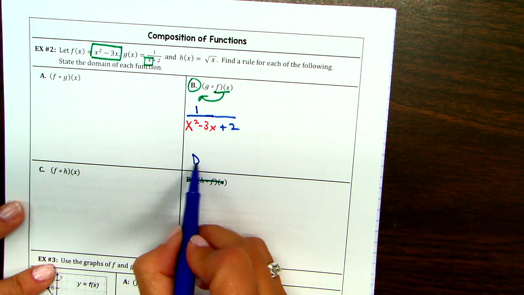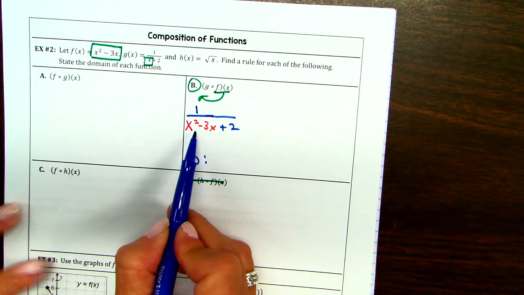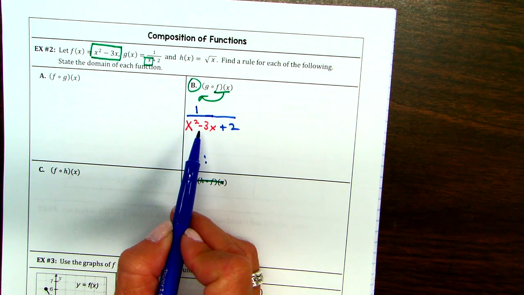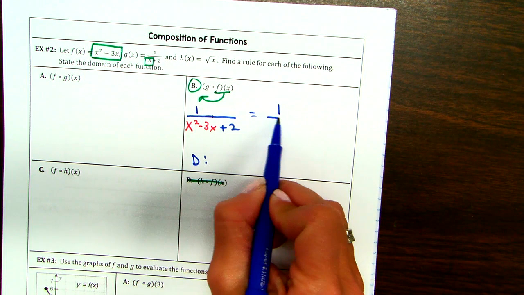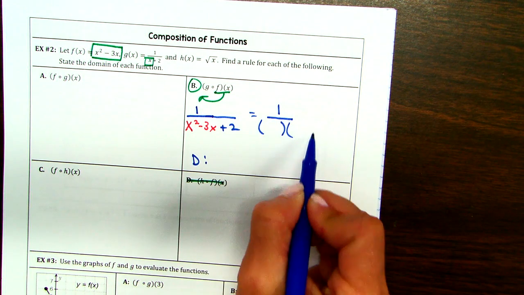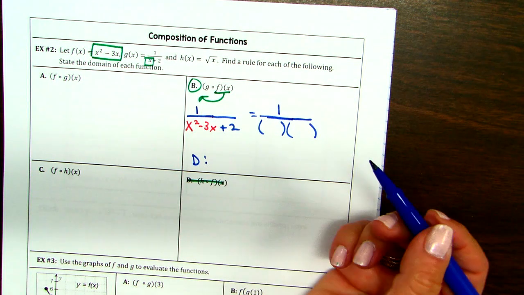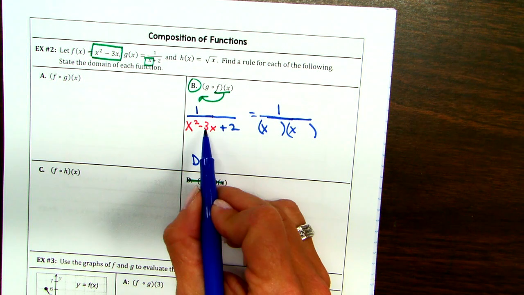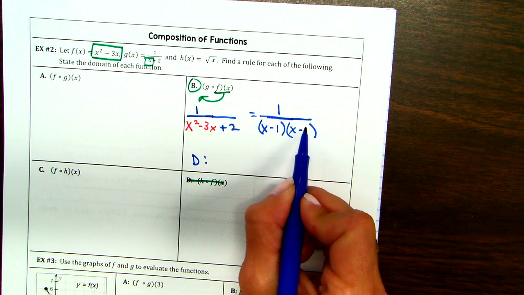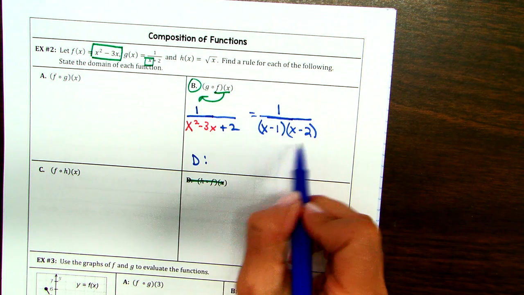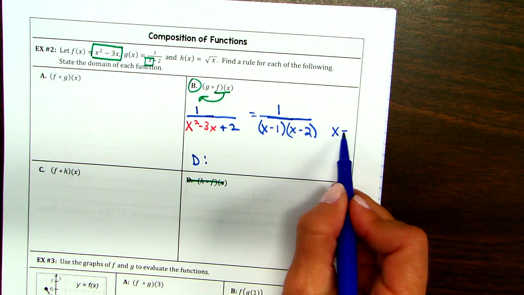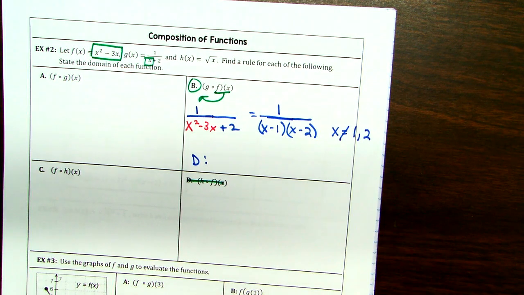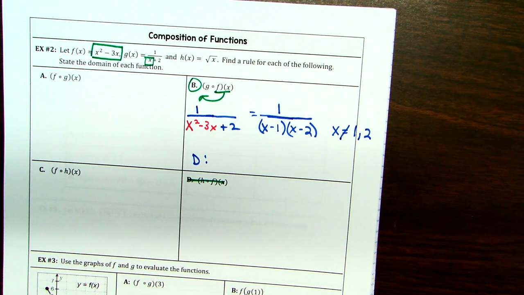But to be able to state the domain, I need to know, because I know there's a problem here, right? If I have x's in my denominator, there is a restriction on my domain. How do I tell what those restrictions are? Well, I need to factor this. I told you factoring never goes away in this class. It pops up all the time. The two numbers that multiply to get 2 and add to get 3 are -1 and -2. So by putting it in that form, I could easily see that x can't be 1 or what? 2, right?